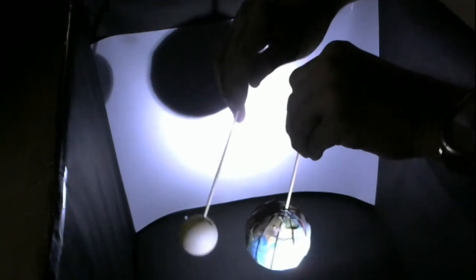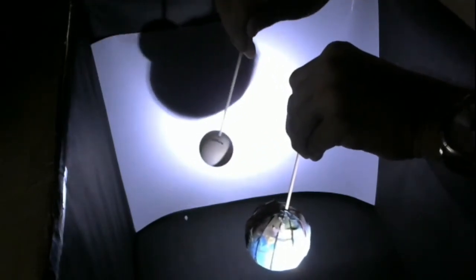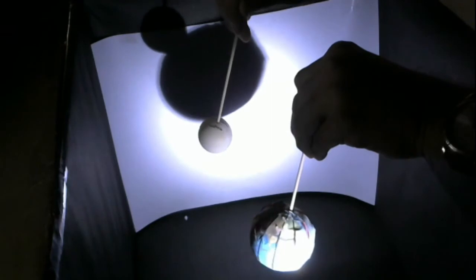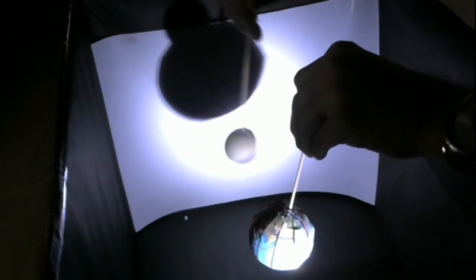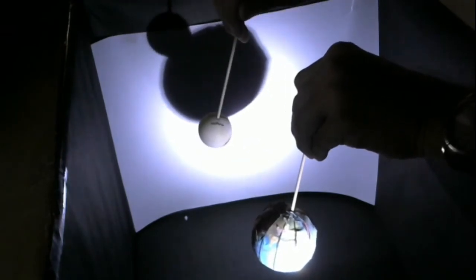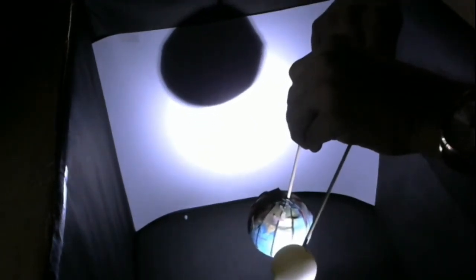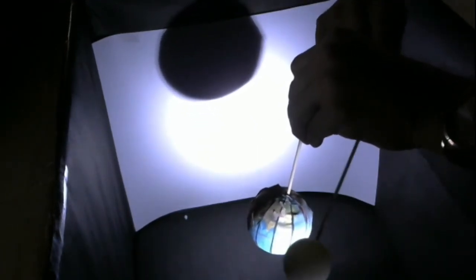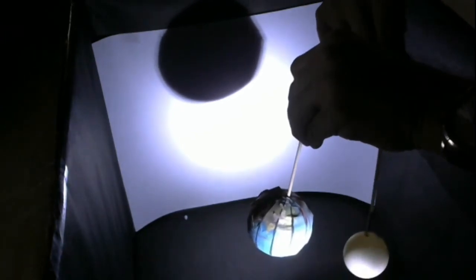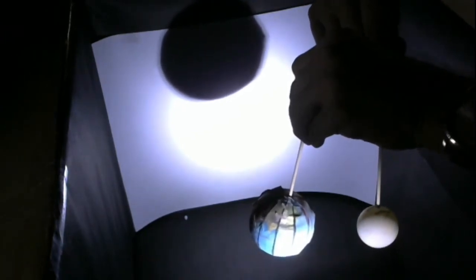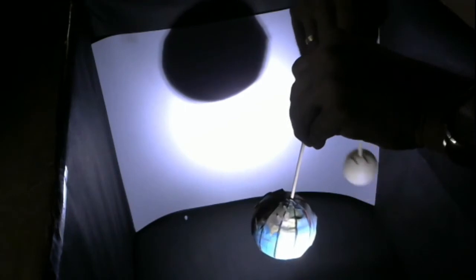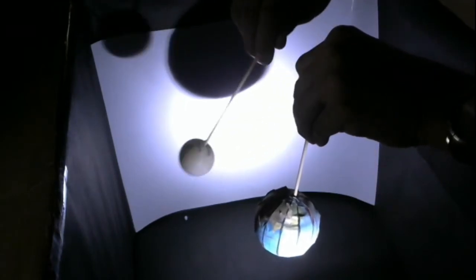When the moon is somewhere here, we can see full moon, because from earth we can see the full moon. And when it comes here, we cannot see the moon at all, we call it new moon. And in between, different shades, we say different stages of moon, phases of moon.